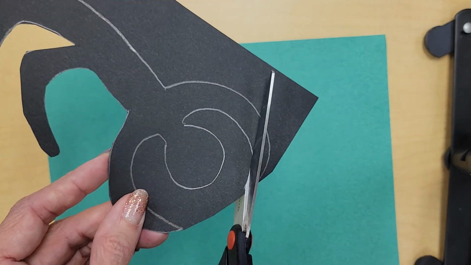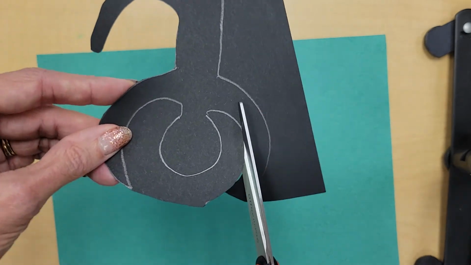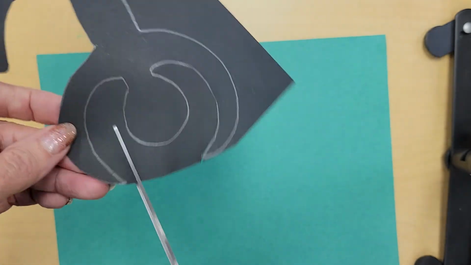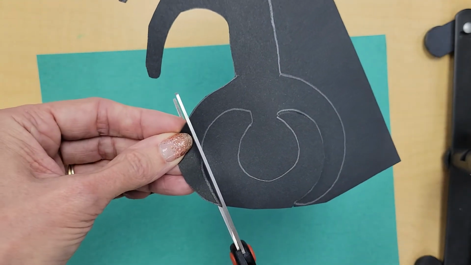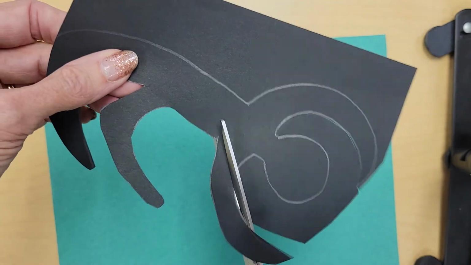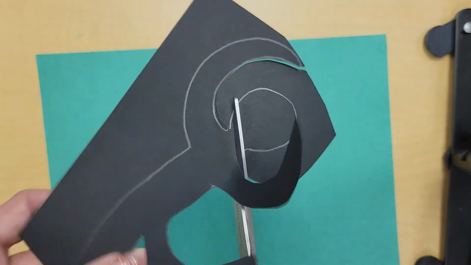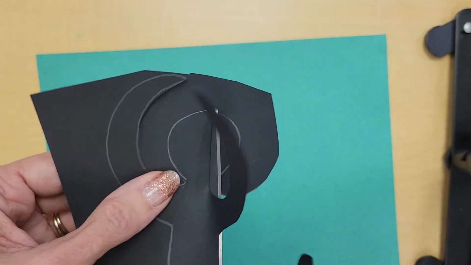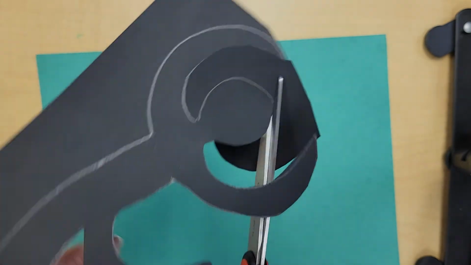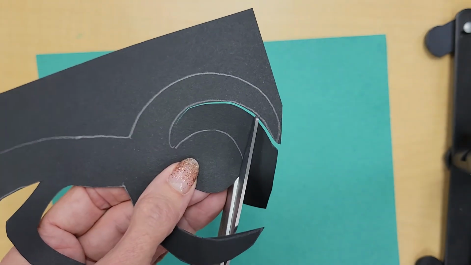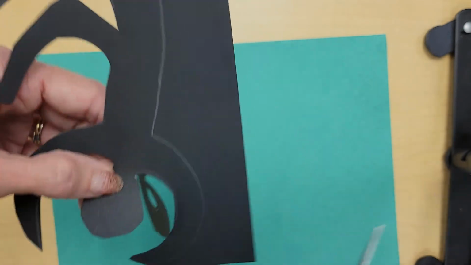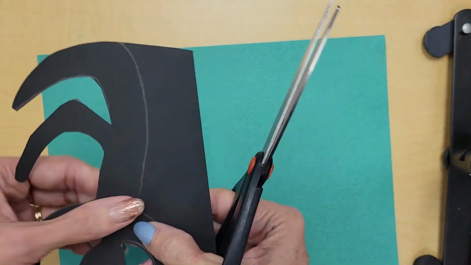And now I can get back in here and I can really trim up where I cut. Sometimes I find it easier to turn the paper as I'm cutting. And again, just like we found when we practiced, it might be a little tricky to cut out this complicated shape. But as long as it looks like an abstract person when I'm finished, it will be fine.